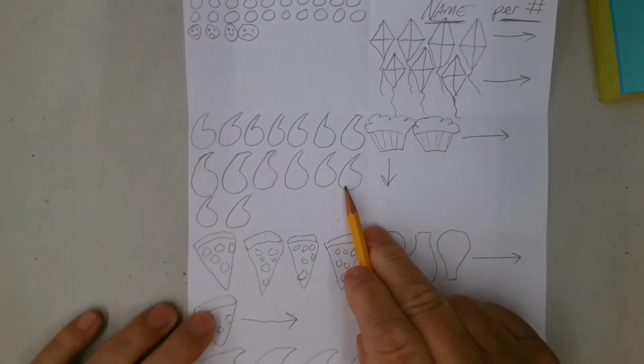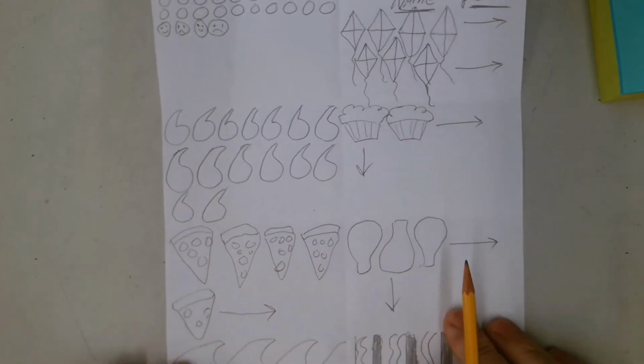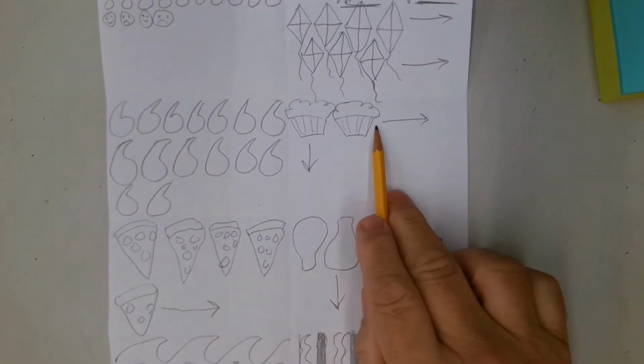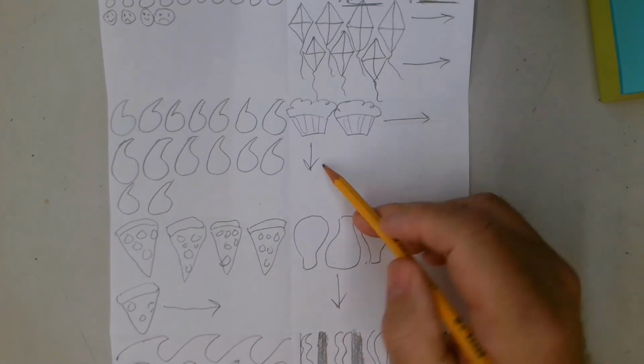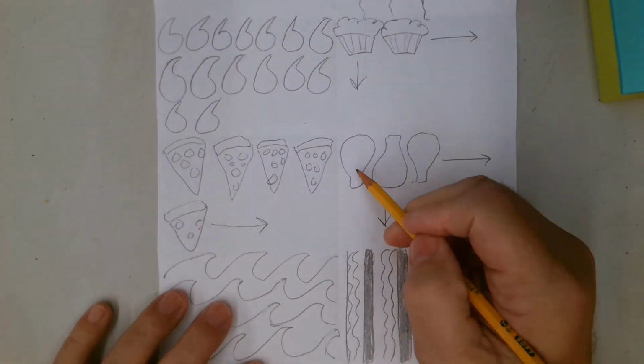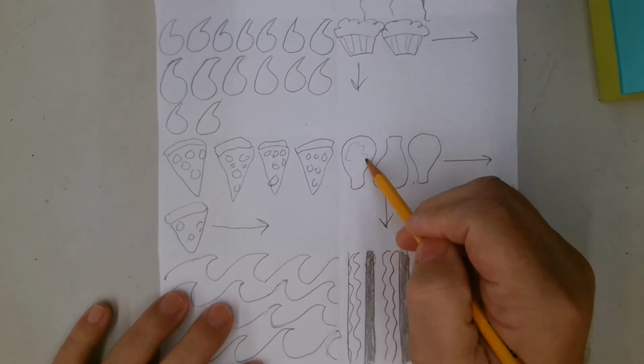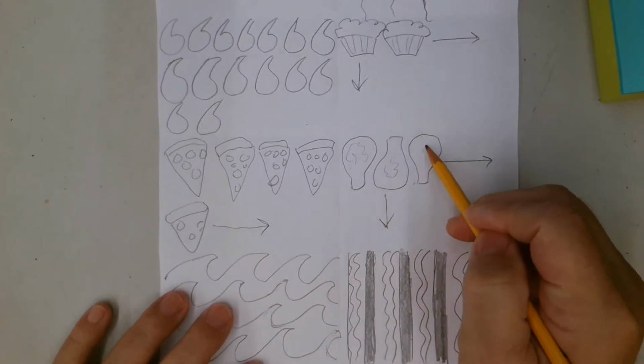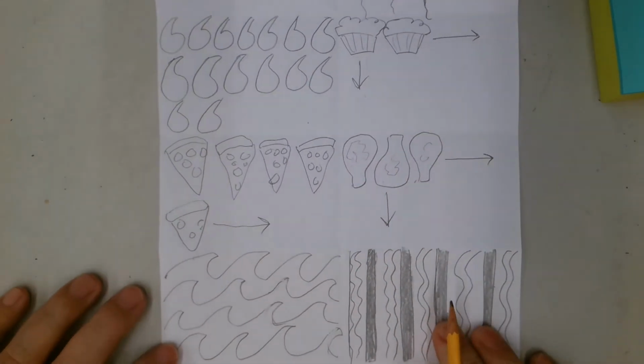Just kind of a shape. I don't know if that's like a part of a quote shape. There's muffins, but again, you got to keep drawing the muffins to make the rows, to create the pattern. There's pizza. I'm thinking this is chicken wings, and we can go in here and color it in like it's fried chicken with the different colors of your colored pencil.